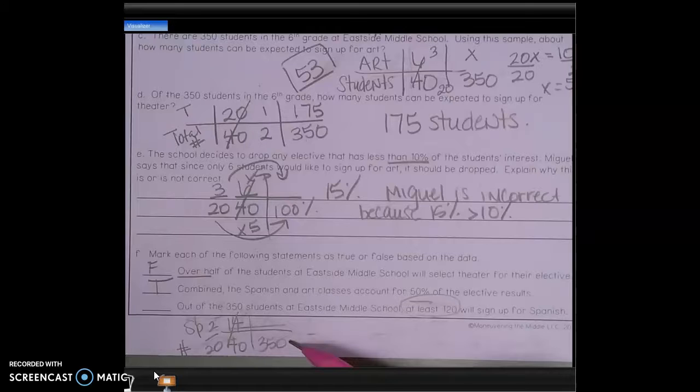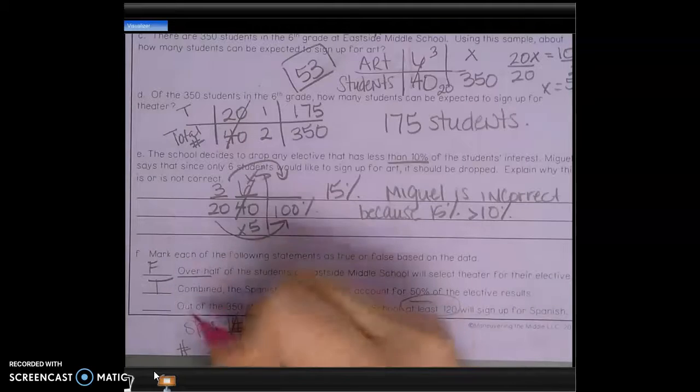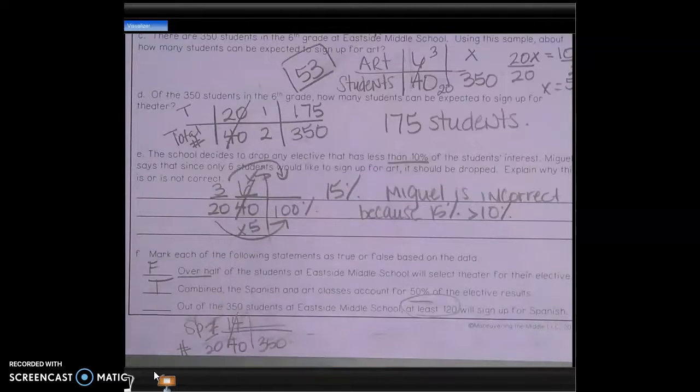We want to know how many out of that 350 would sign up for Spanish. So the first thing that we could do is simplify this side. They're both divisible by 2. So 14 divided by 2 is 7, and 40 divided by 2 is 20.